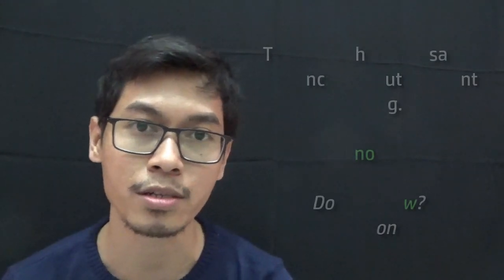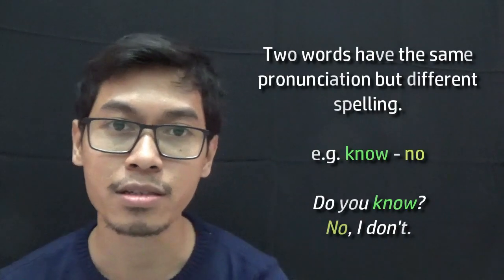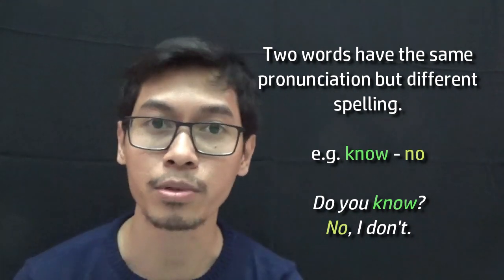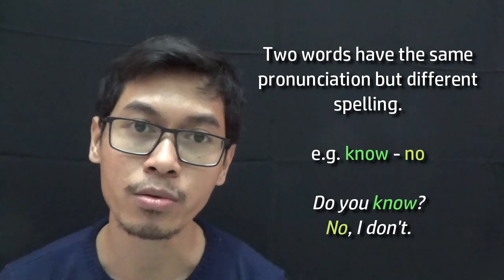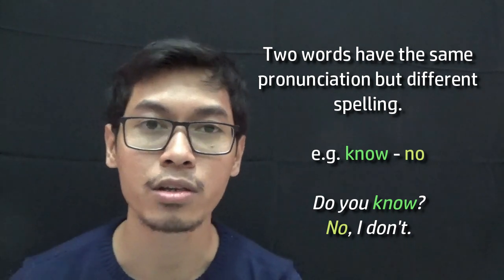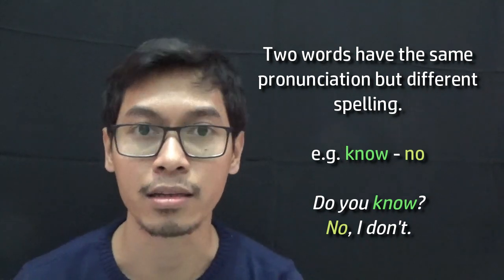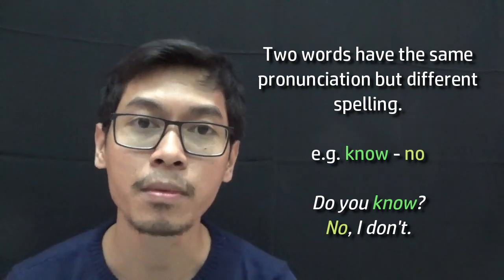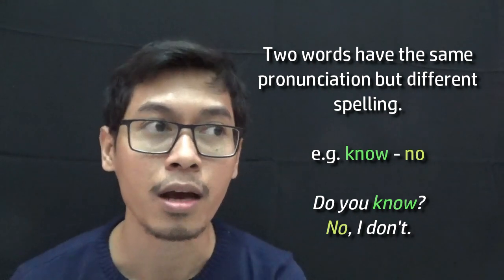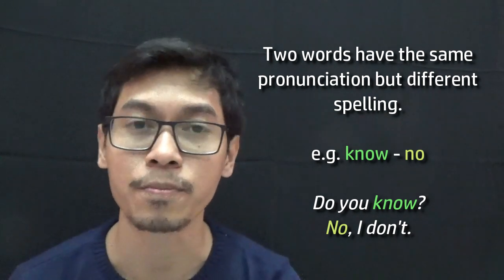Okay, another example: I have these 2 words, know and no. This case is actually the opposite. So know, which is K-N-O-W, and no, which is only N and O, have the same pronunciation, but different spellings, different writings.